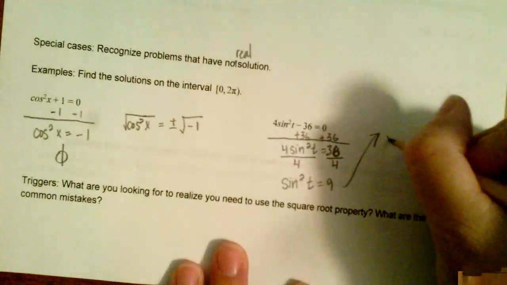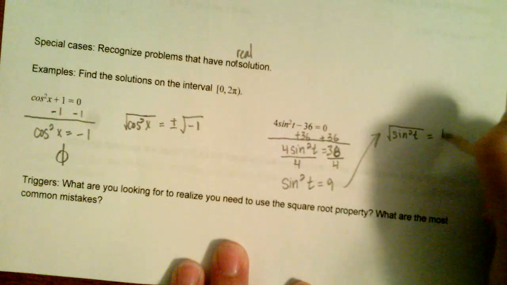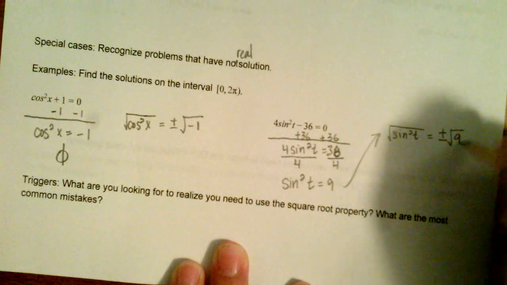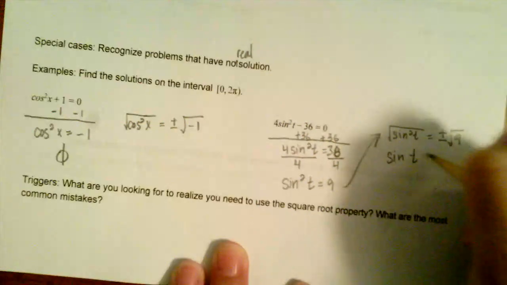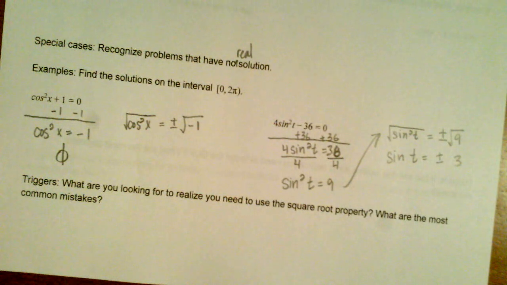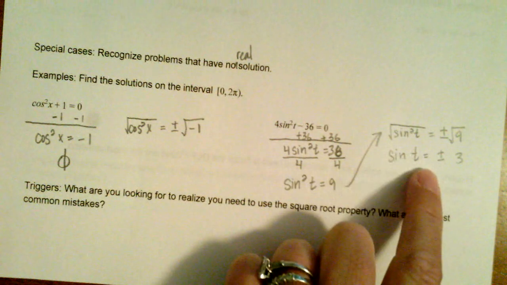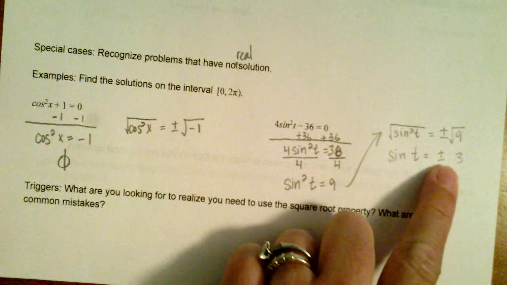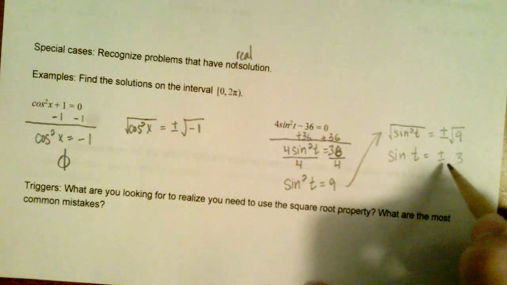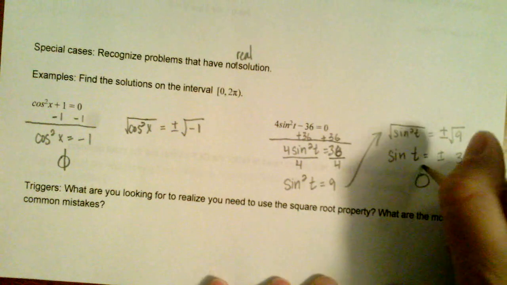When I take the square root of both sides, again, whenever I take the square root, I need to do the plus or minus. The square root of 9, I get sine of t equals plus or minus 3. Okay, but think about it. Our sine of t is always between negative 1 and 1. So can it have the values of 3 and negative 3? This is outside of the range of sine t, so this is also a no solution.